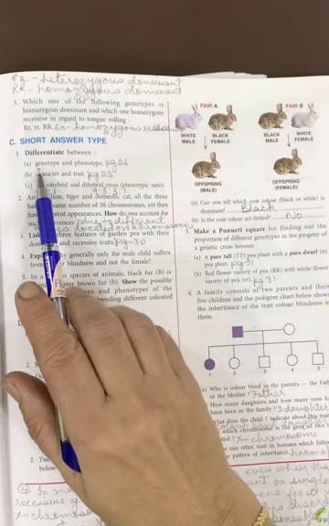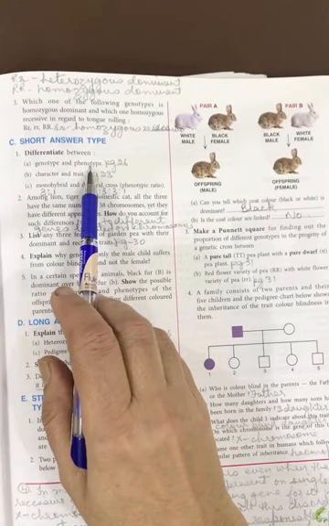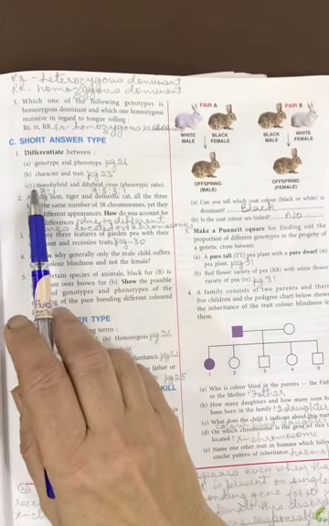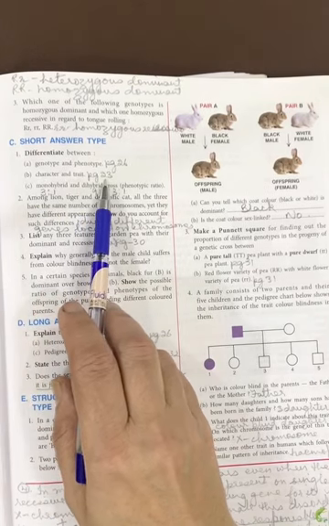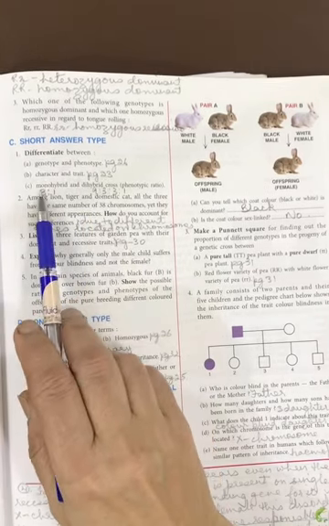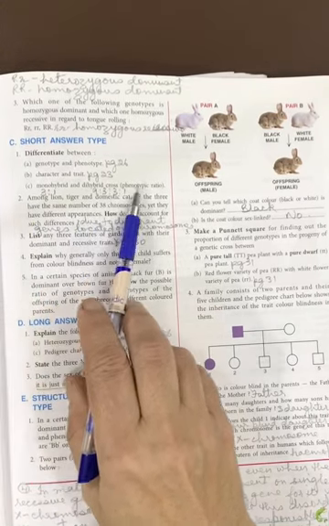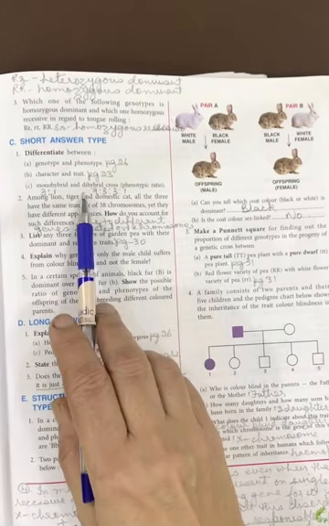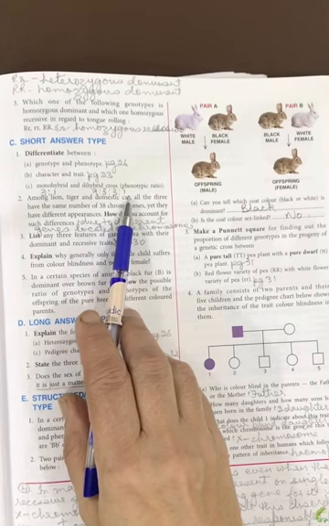Then short answer type, differentiate between genotype and phenotype, given on page 26. Very clearly it is given. You can note down from there. Then a difference between character and trait, again given on page 23. And the monohybrid and dihybrid cross phenotype ratio you have to give, and monohybrid ratio is 3:1 and dihybrid cross ratio is 9:3:3:1.